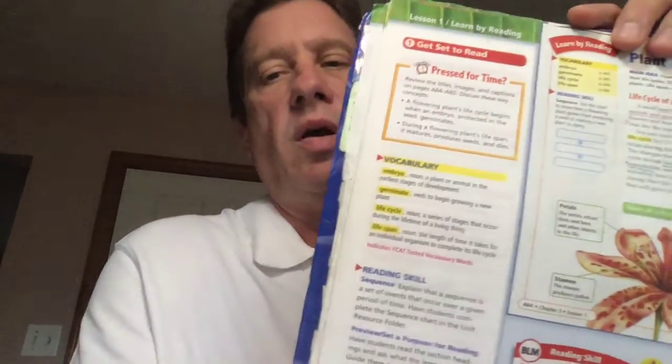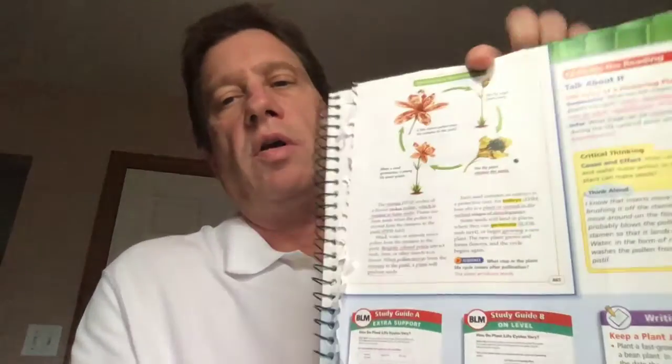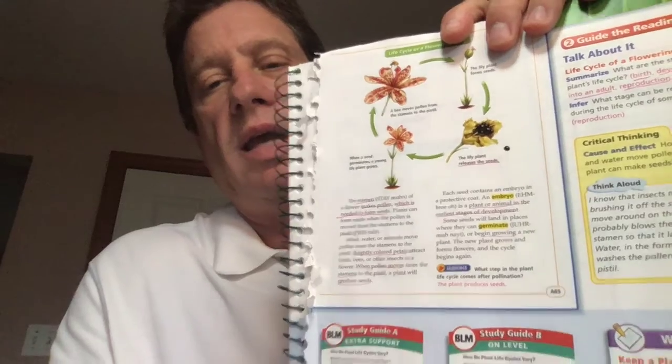And again, there's what our page looks like in our book of that pretty flower, parts of a flower. Next, we'll go to this page, and this page is A65, Life Cycle of a Flowering Plant. A bee moves from the stamen to the pistil. The lily forms seeds. The lily plant releases the seeds. When a seed germinates, a young lily plant grows.